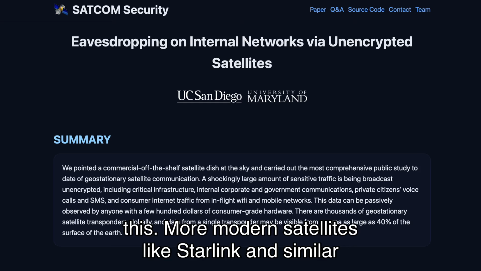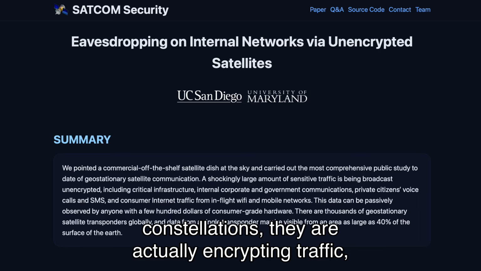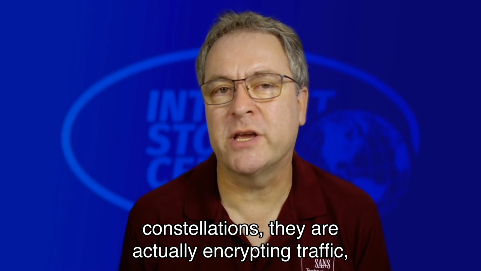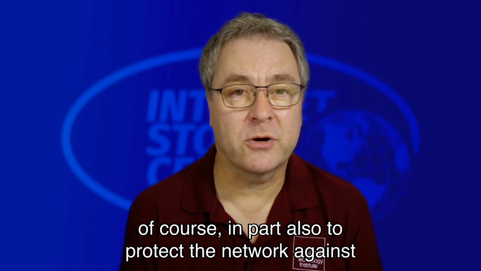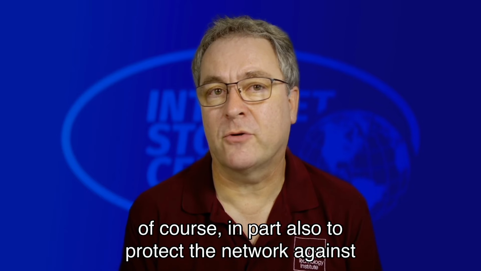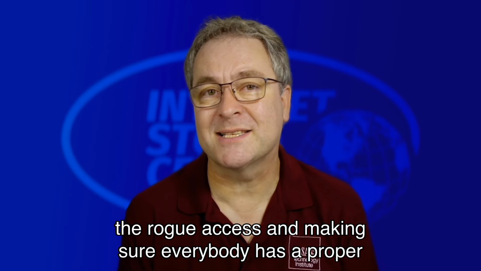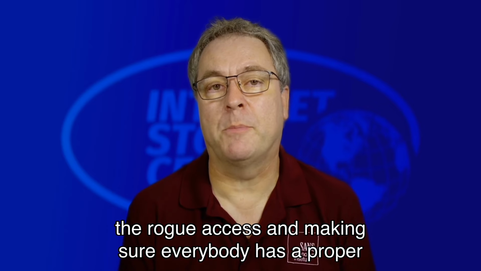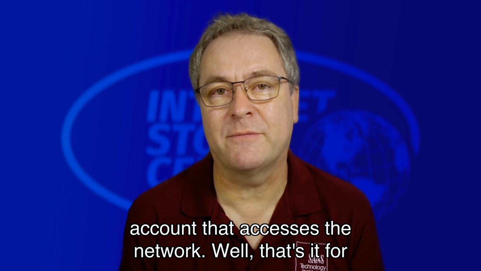More modern satellites like Starlink and similar constellations, they are actually encrypting traffic, of course, in part also to protect the network against rogue access and making sure everybody has a proper account that accesses the network.